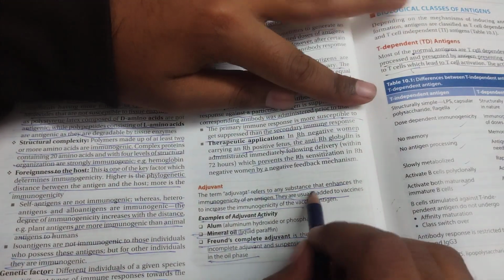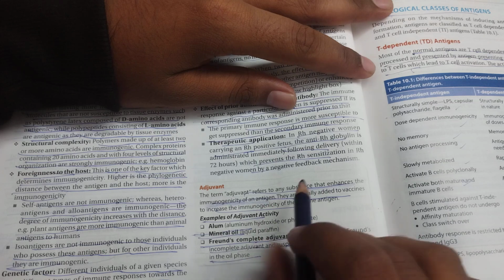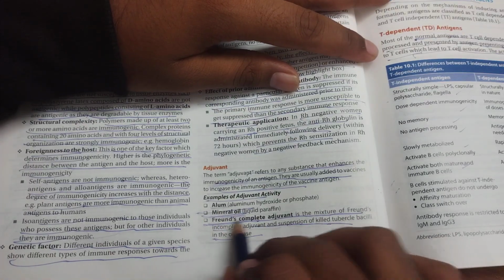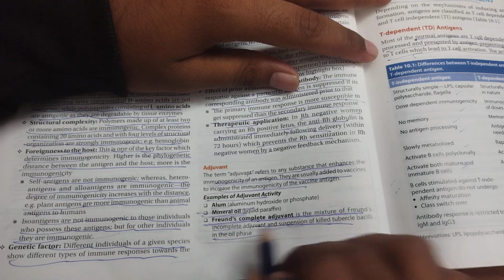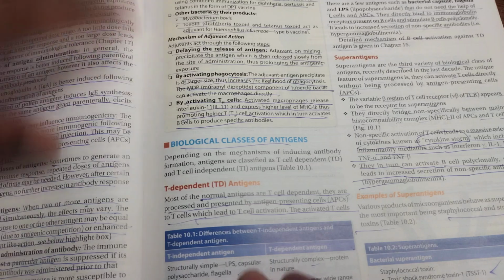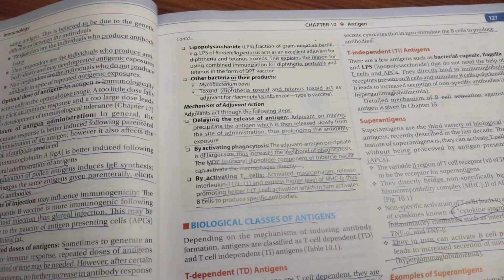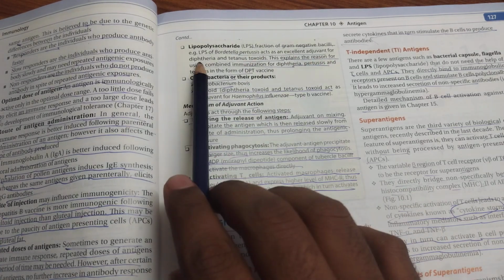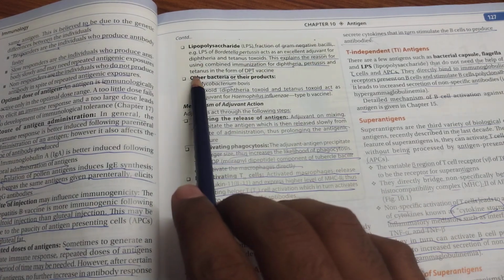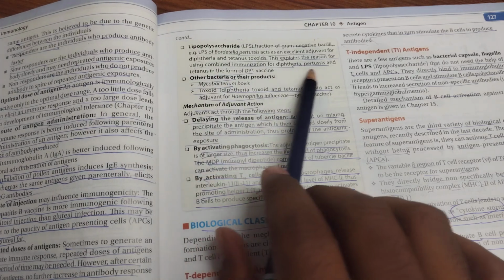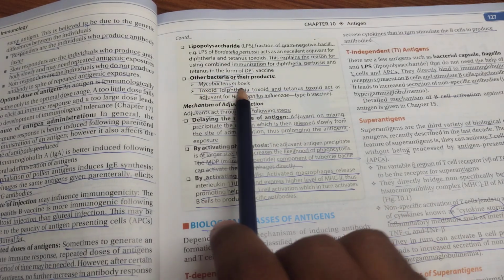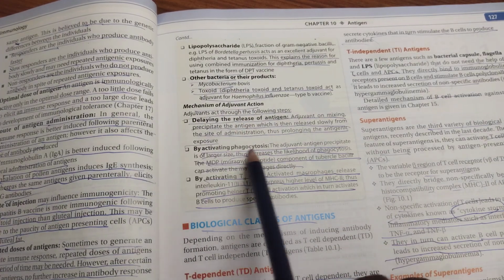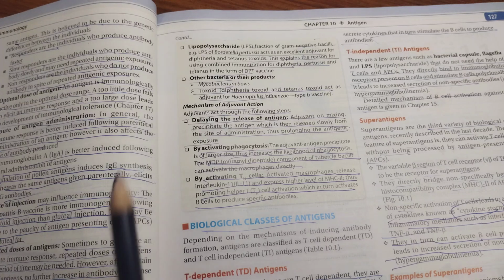Therapeutic application: adjuvant. The term adjuvant refers to any substance that enhances the immunogenicity of an antigen. They are usually added to vaccines to increase immunity. Examples are alum, mineral oil, and an incomplete suspension of killed tubercular bacillus in oil. Lipopolysaccharide of gram-negative bacilli, for example LPS of Bordetella pertussis, is an excellent adjuvant for diphtheria and tetanus toxoid. This is the reason for using combined immunization for diphtheria, pertussis, and tetanus in the form of DPT. Other bacteria, like Mycobacterium bovis, and toxoids act as adjuvants by delaying the release of antigen and by activating phagocytes through TLR.